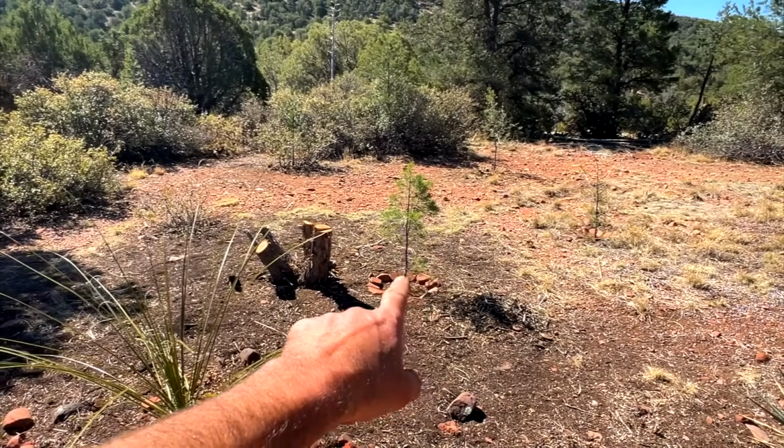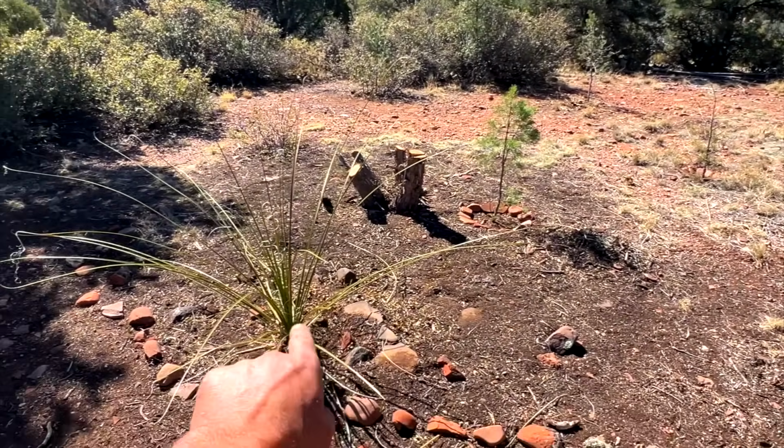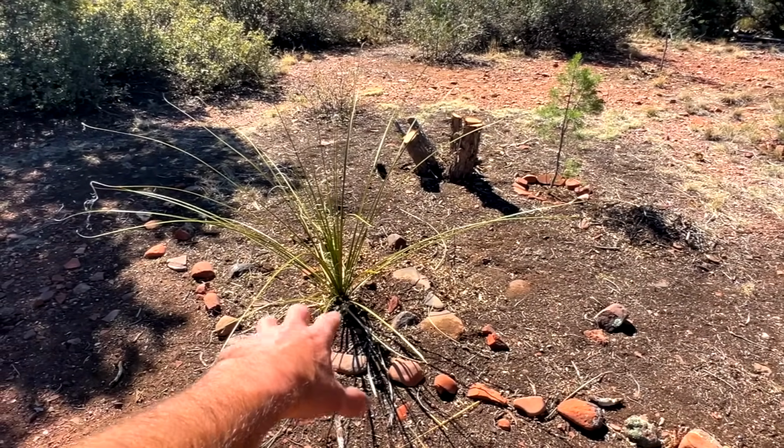And it's really come back in the past month or two. And this grass here, it was almost dead too, and now it's really starting to flourish. And so it's all about competition for resources. And there's only a limited amount of resources to go around in a climate like this.